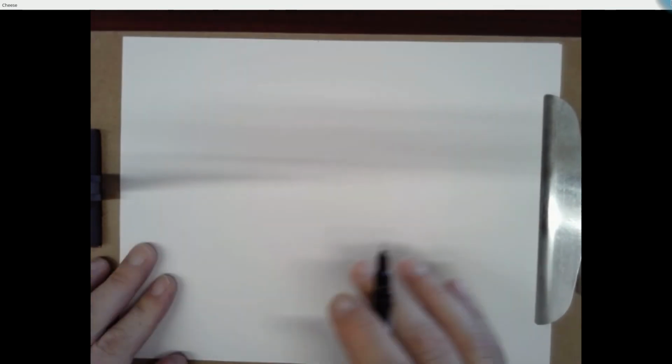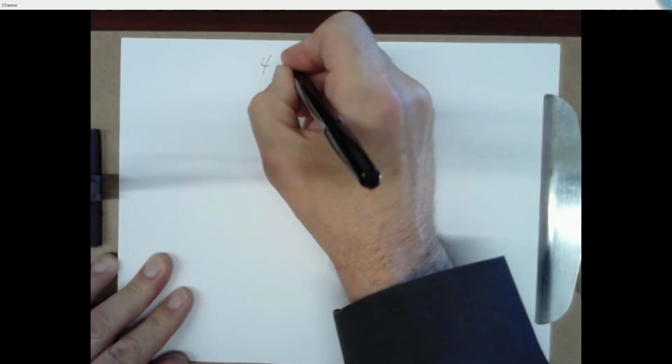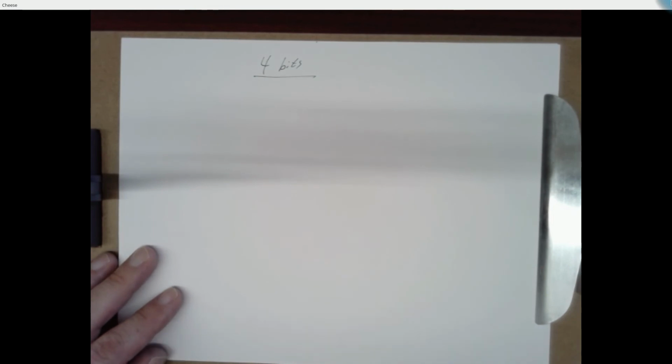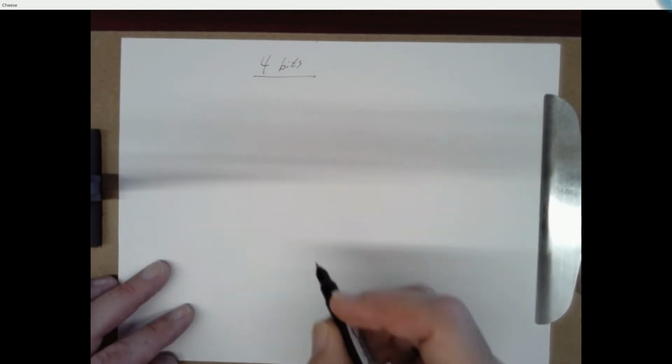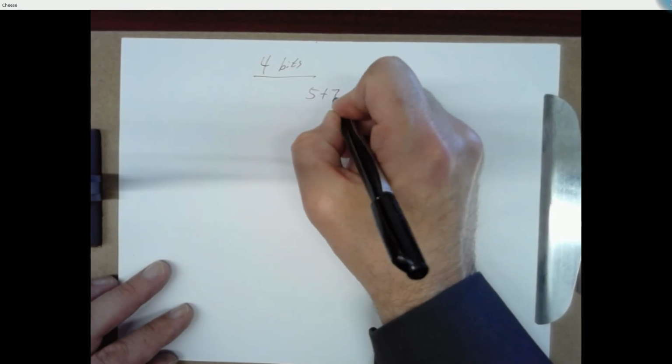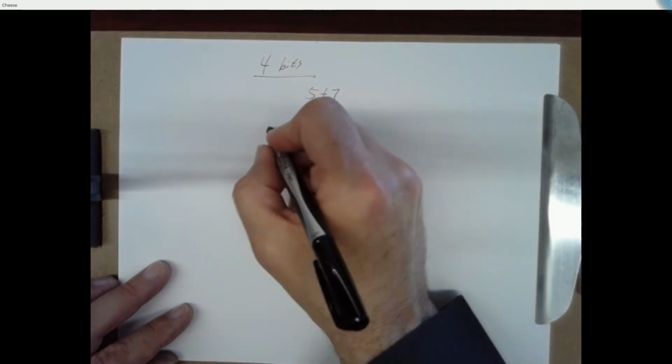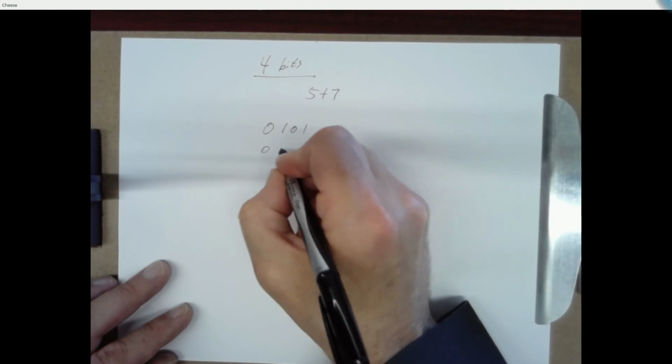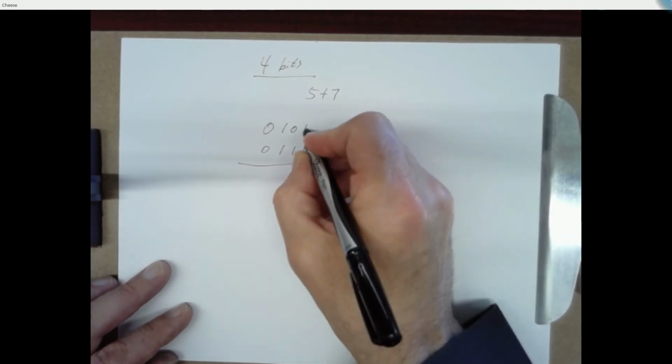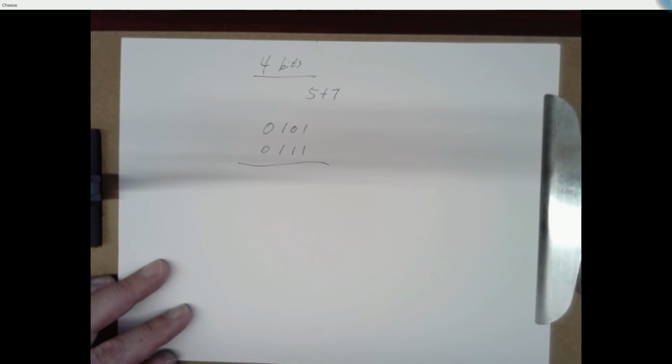So we're sticking with a fixed number of bits, let's say 4 bits. I said we can do arithmetic with strings of bits, just like we do with decimals. For example, suppose I want to do 5 plus 7. Well, here's the number 5, here's the number 7. Let's add them the way we would in grade school.